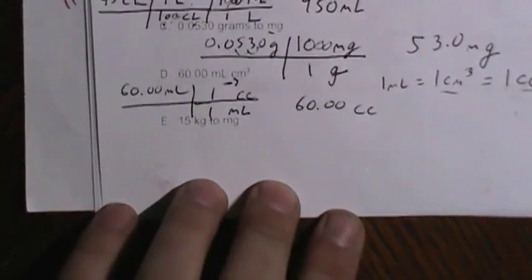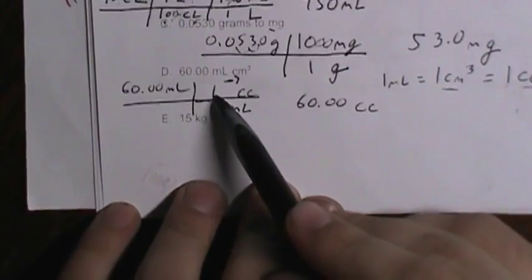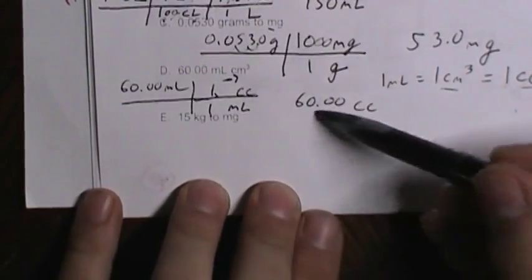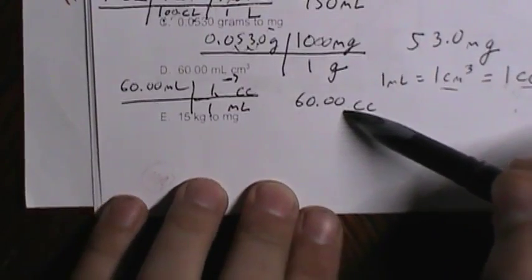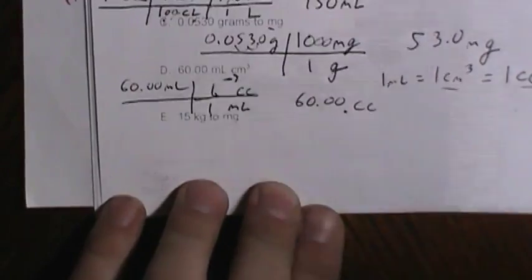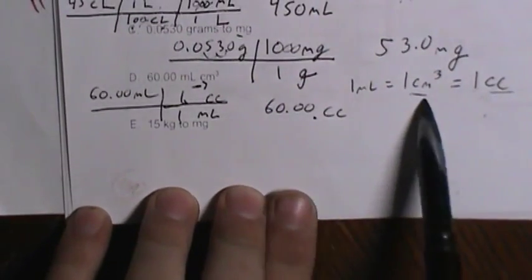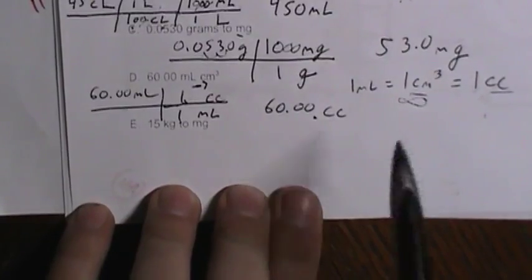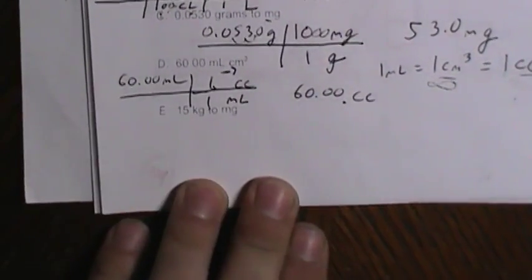Just a quick note on sig figs, if you're wondering why with only 1 sig fig in this, would I keep all 4 of these significant figures? The answer is there's not just 1 sig fig in the number 1, because this is a defined conversion. It has infinite sig figs. So my smallest is the other unit, which has 4.